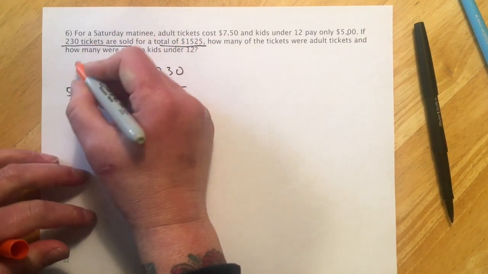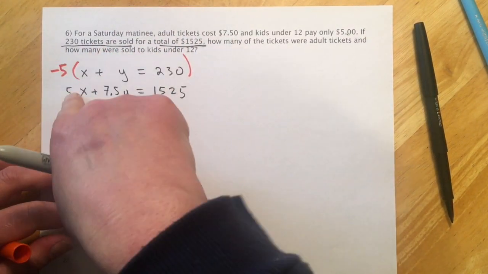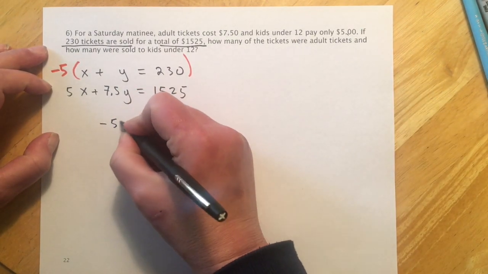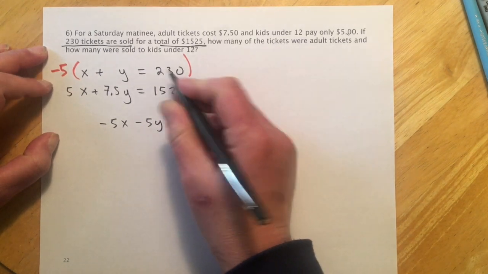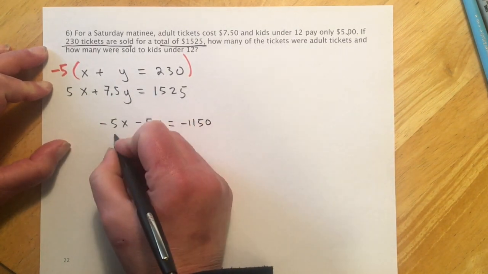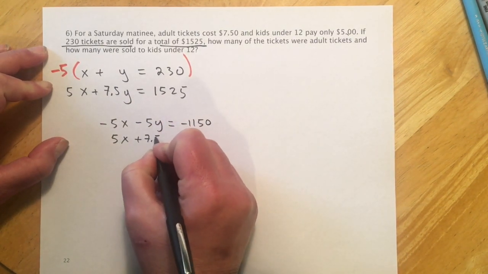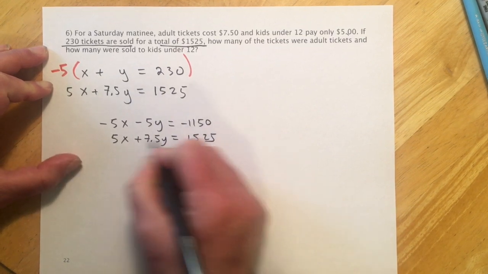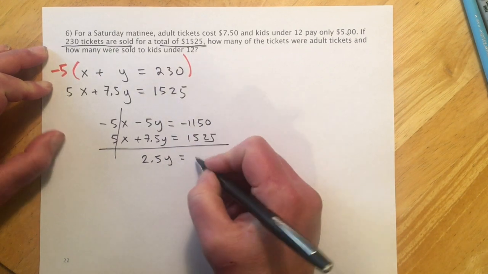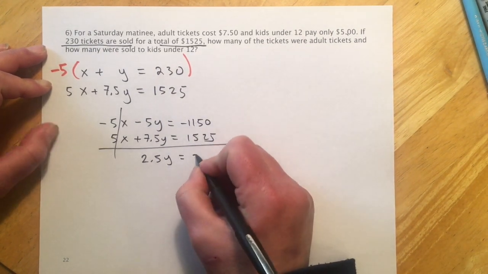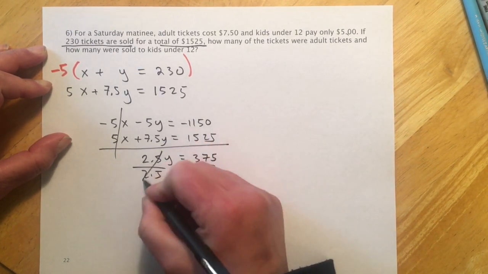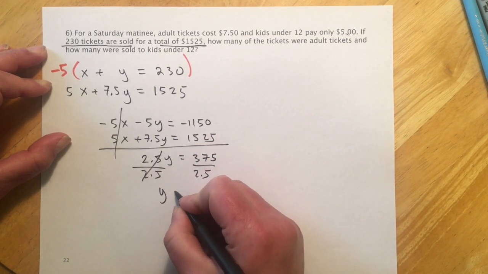And so once again, I'm just going to take the easy equation and multiply it by the smaller of the two numbers I have. And that's going to get me to negative 5x minus 5y, and that comes out to negative 1150. And then just copy this one down. And the x's drop out. This will be a 2.5y, and then this piece is 375. And I can just divide over the 2.5 on both sides. That drops out, and looks like y comes out to 150.